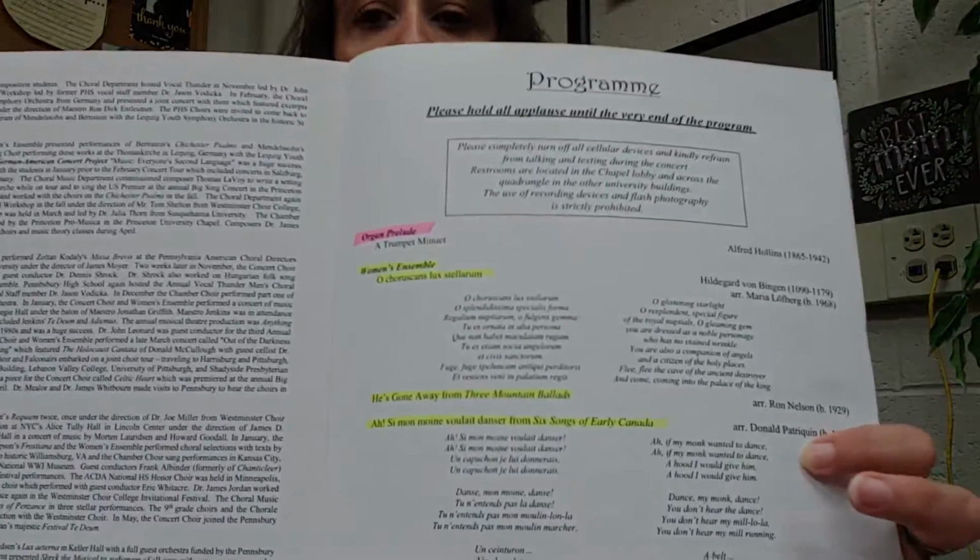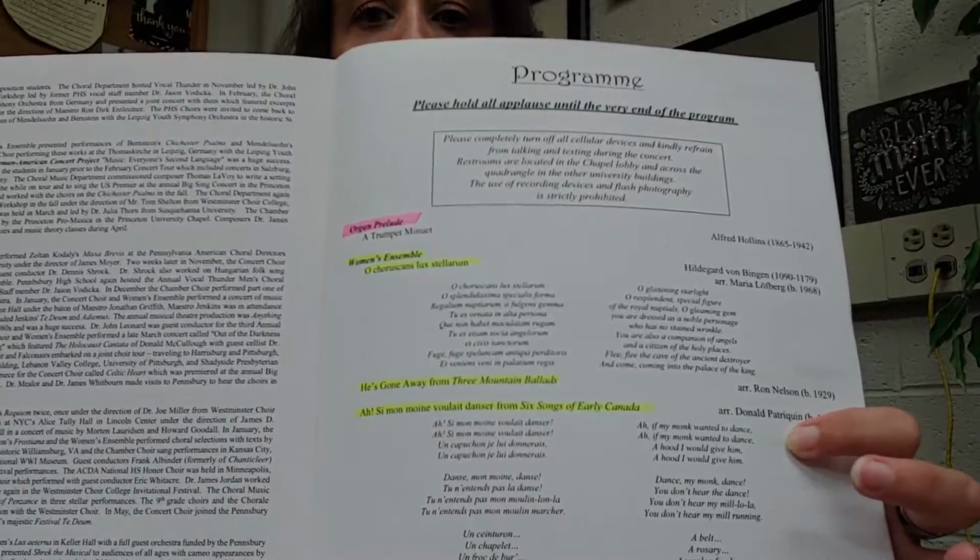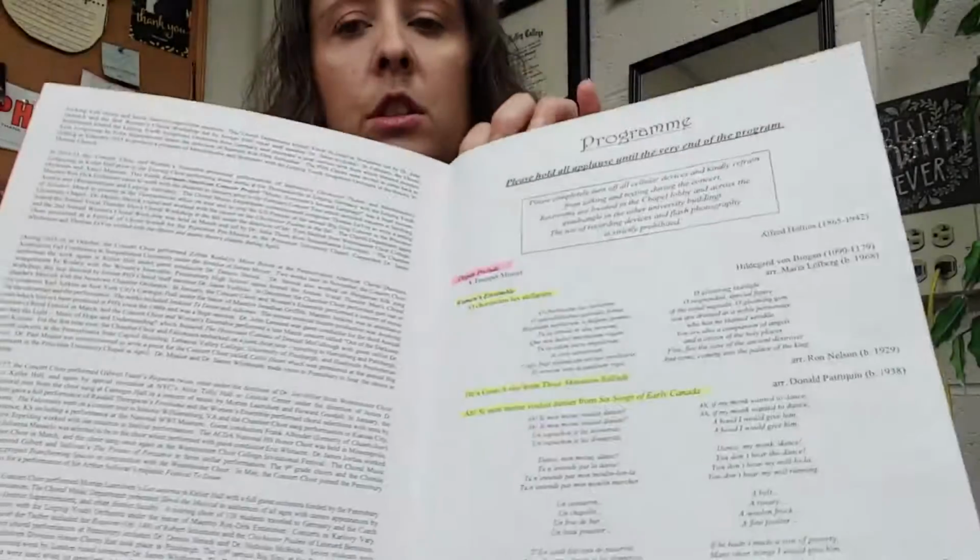We get the program ahead of time and we go over in class to talk about kind of the roadmap of how the concert's going to go. So with this particular student, I highlighted how the concert was going to go for them. The pink are things that they're not involved in and they're just going to happen, so they know that that happens there. And then yellow would be a choir that they have to listen to and eventually write their essay on. So the yellow draws their attention to that.